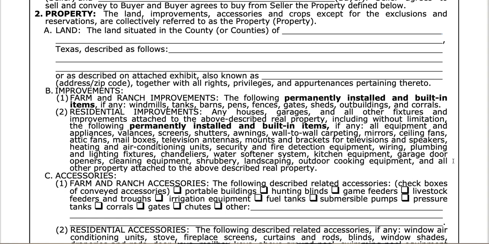So this is a very important paragraph of the contract. As you'll see right here, mounts and brackets for televisions. The television would go because it's not attached to the property, but the mounts and brackets are. They are screwed into the wall. So you want to make sure you go through this with your client before.